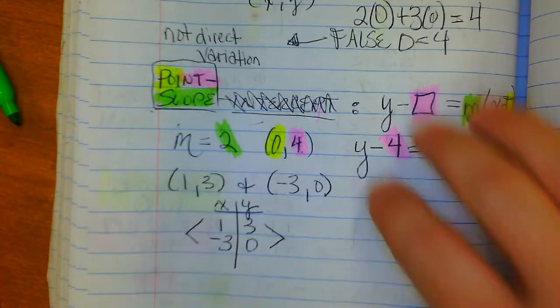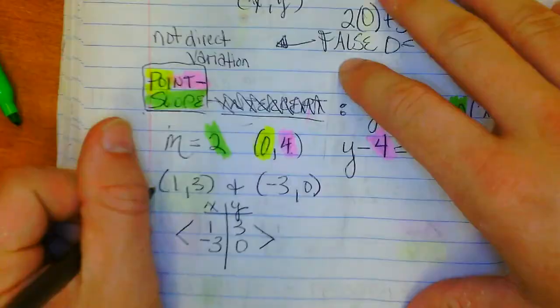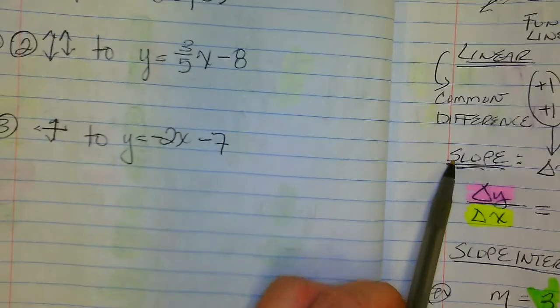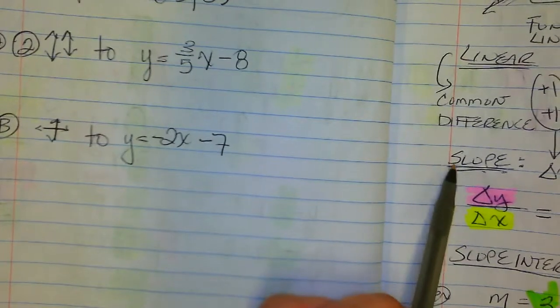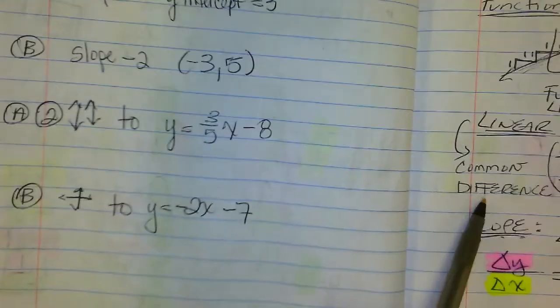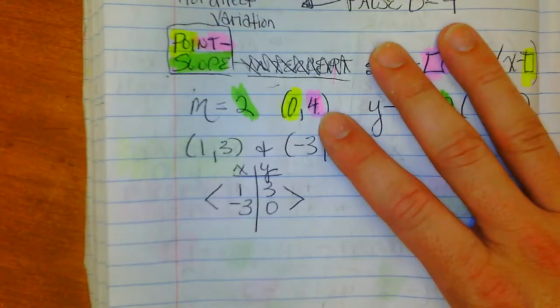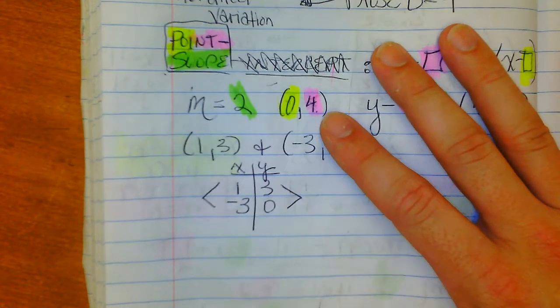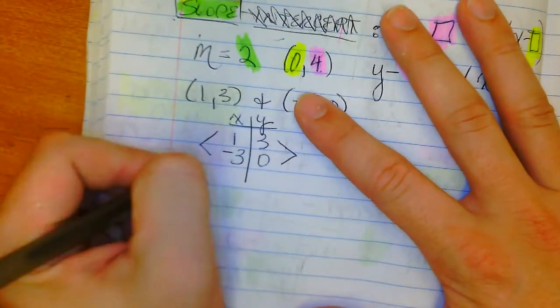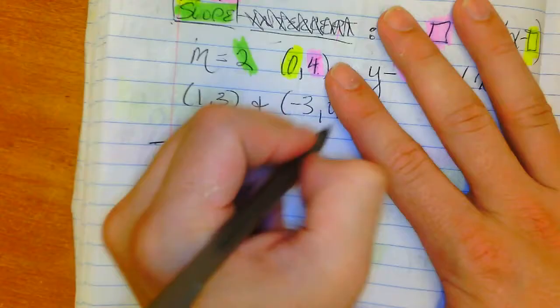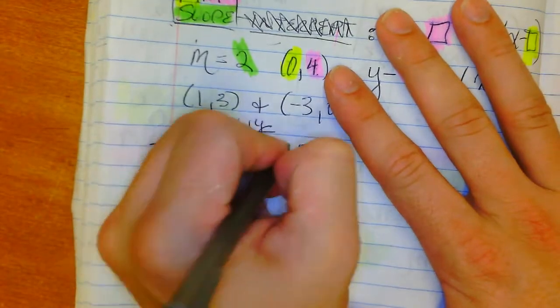Yeah, this is the common difference. Very good. That's what we're doing. Anytime, guys, anytime we find the slope here, we're talking about taking a common difference. We did that right here. All right, so here again, we're taking the common difference. Slope means common difference. So the common difference here was minus 4. The common difference here is minus 3.